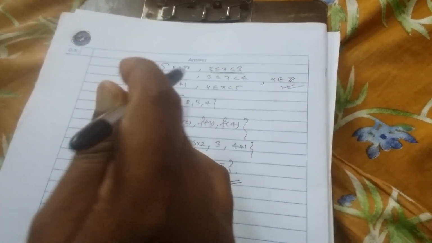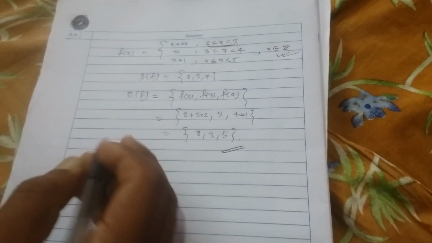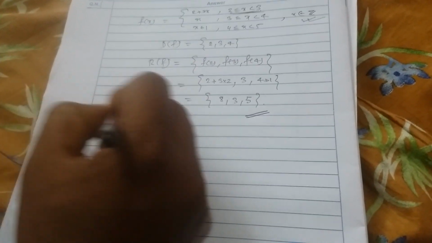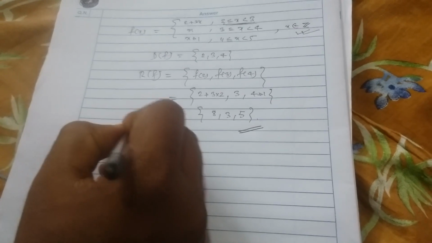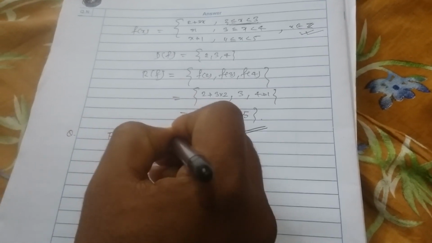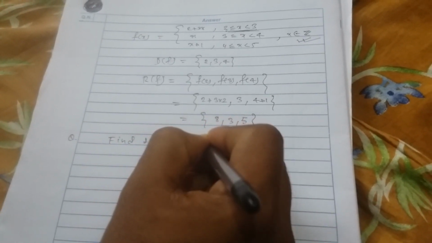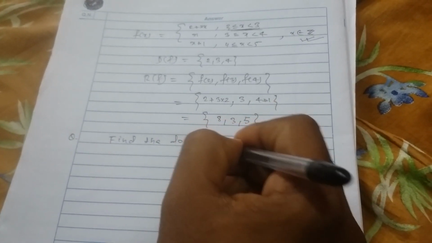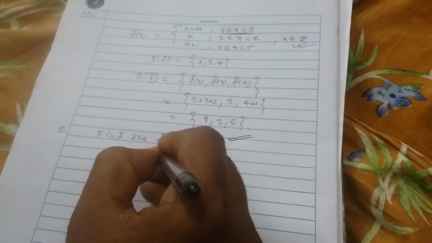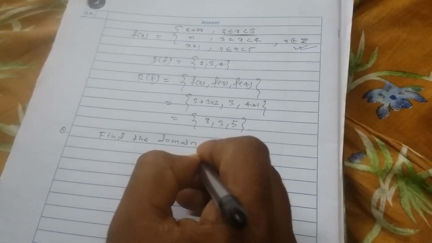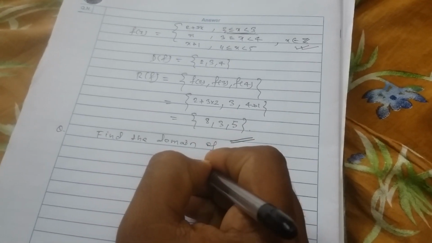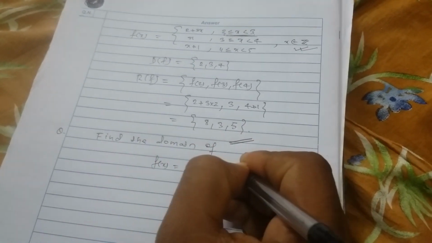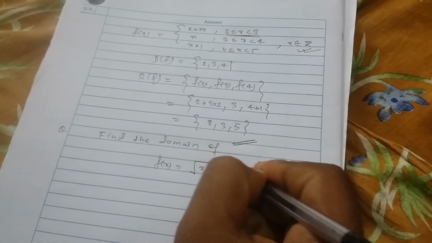Okay. Let us move to another question. Find the domain of f(x) equal to under root of x minus 2 plus under root of 5 minus x.